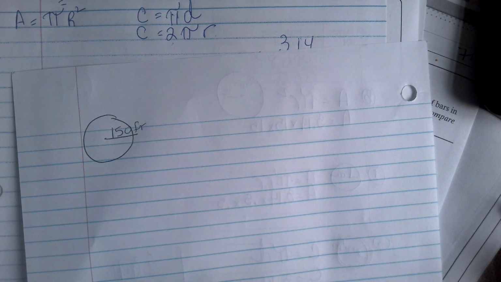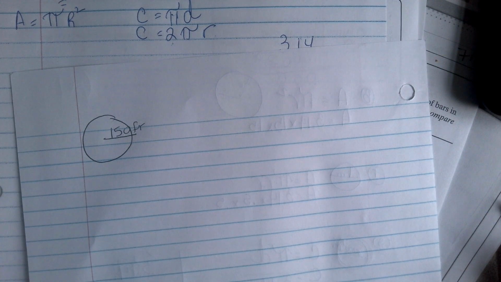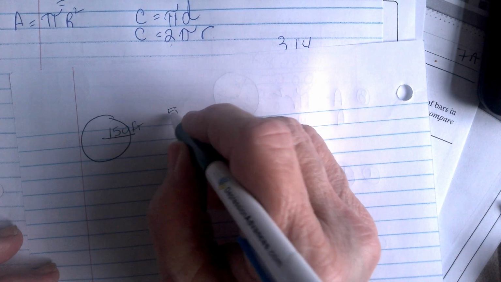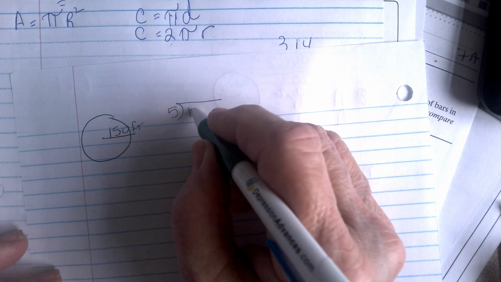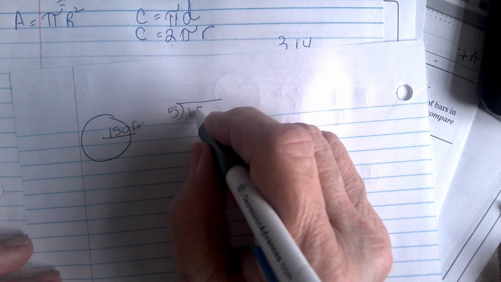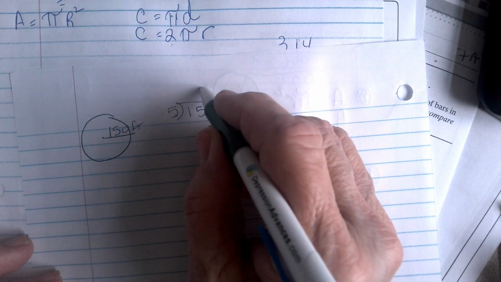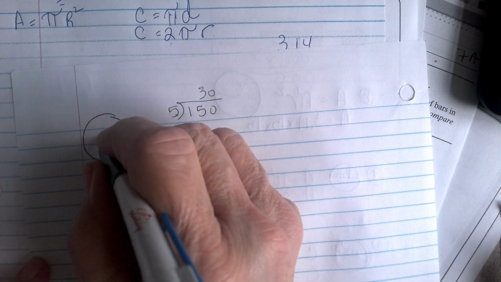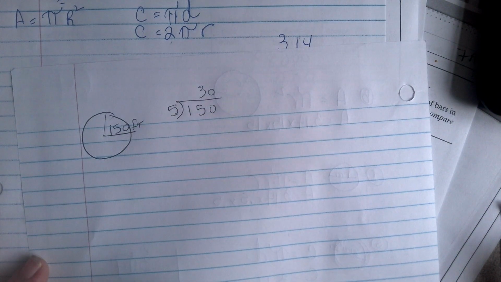Let's say the average height is about 5 feet. So if the average person is about 5 feet, let me see how many people would be standing up to make this. So, okay, 30 people standing up would be the radius of this.